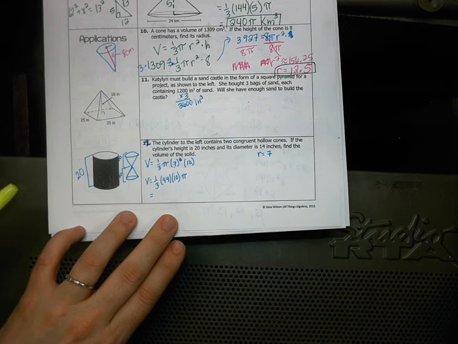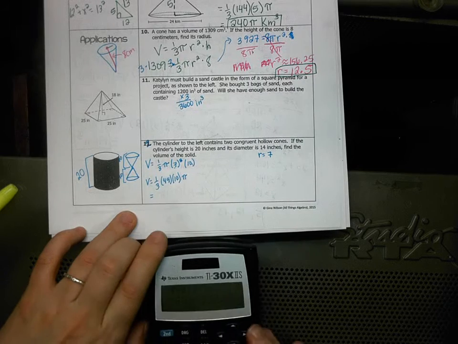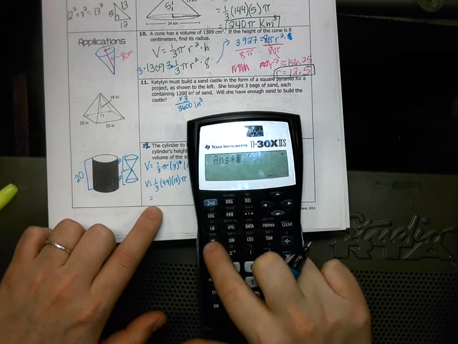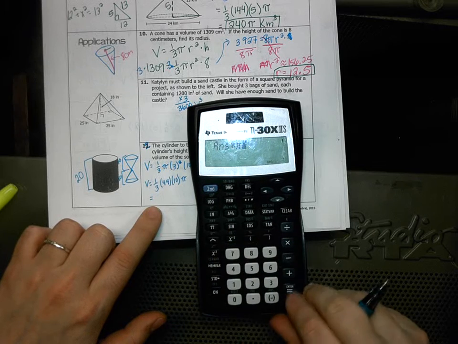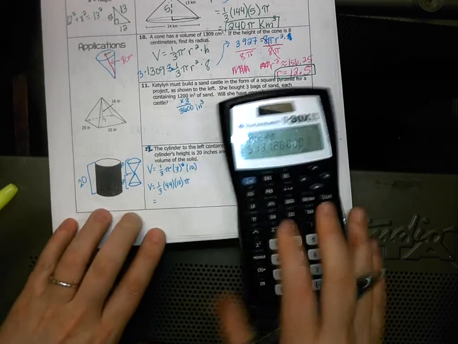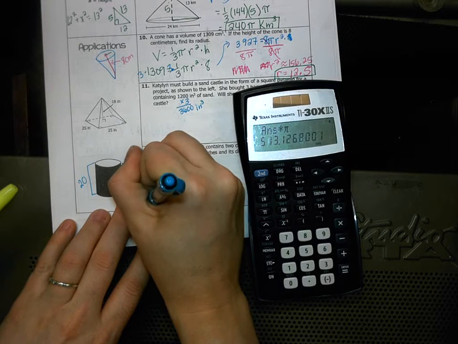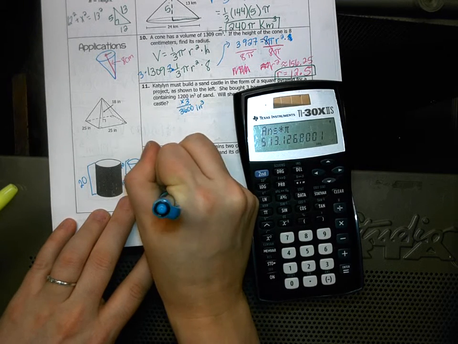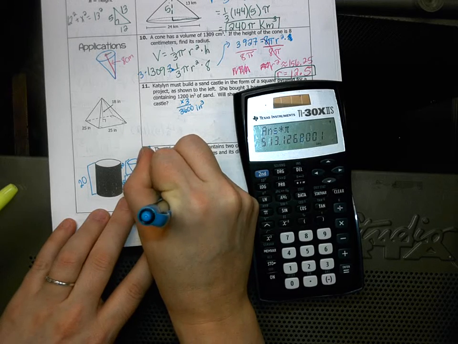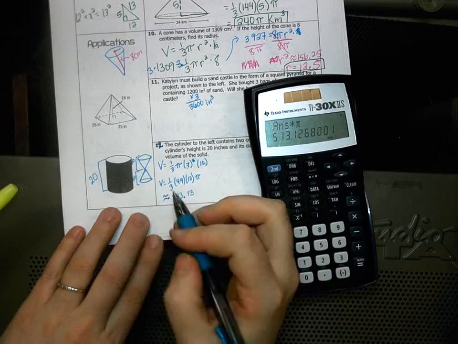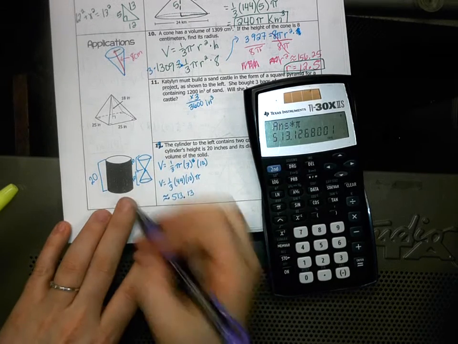And you get 163.33, but we still need to multiply that by pi, and remember the pi button is on your calculator. So you get approximately 513.13. And remember, that's the volume of one cone, so to get the volume of 2 cones, we're going to multiply that by 2.